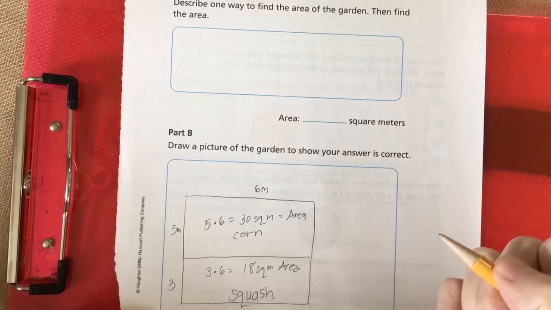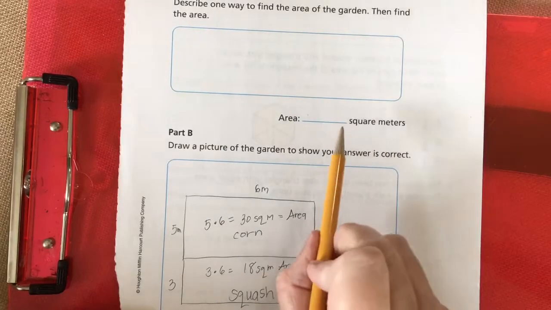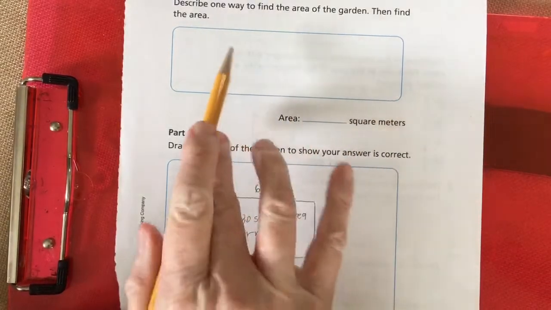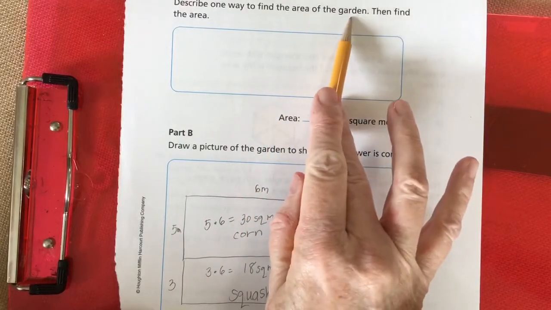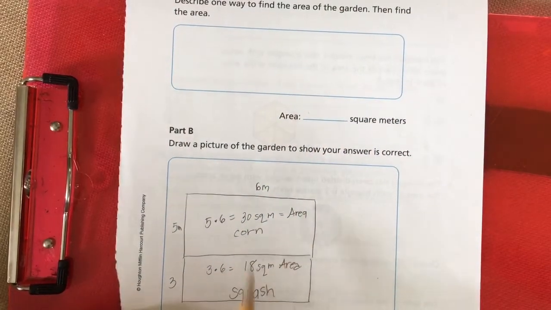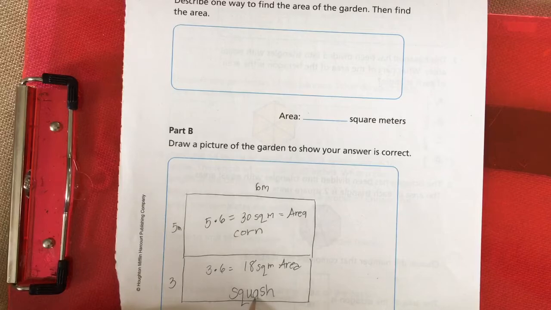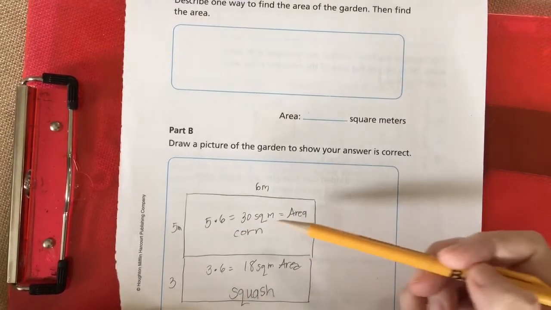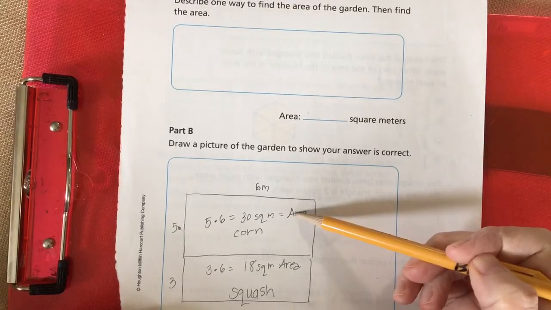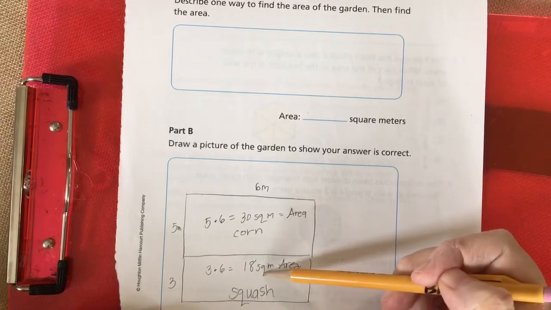Okay, and then they want to know, of course, the area of the entire garden, boys and girls, not just the section of corn and not just the section of squash. So then I would go on to say that I combined the area of 30 for the corn and 18 for the squash.